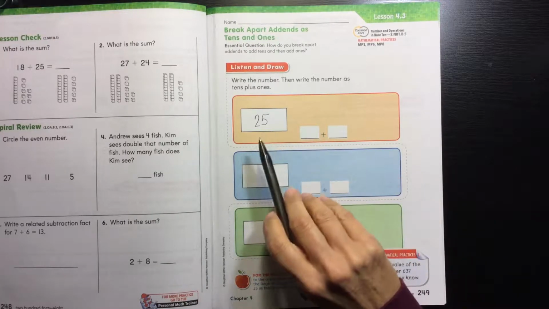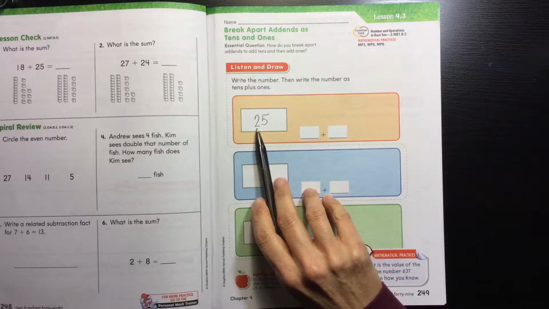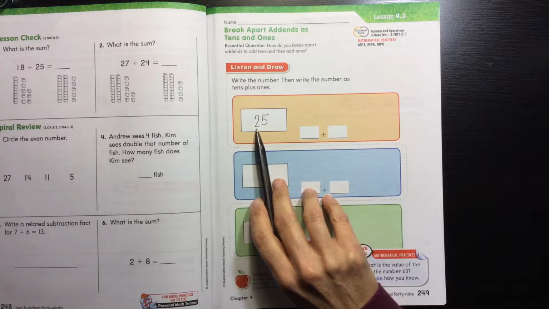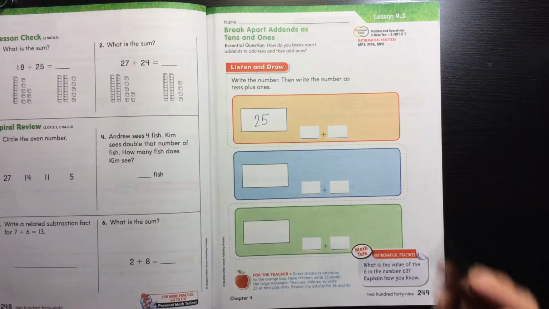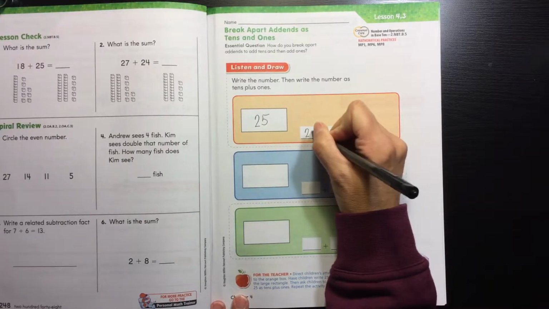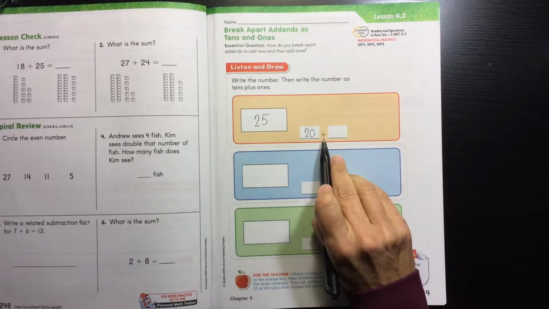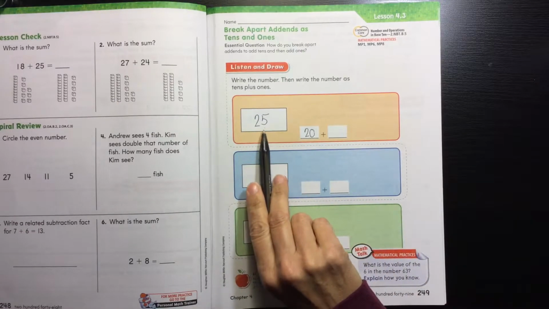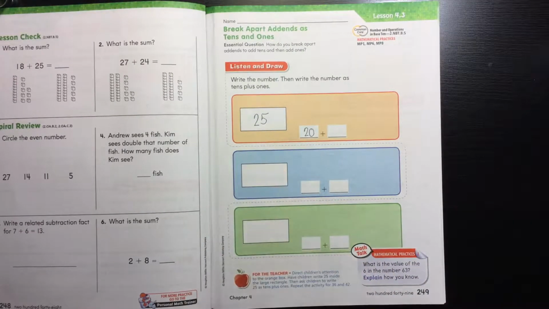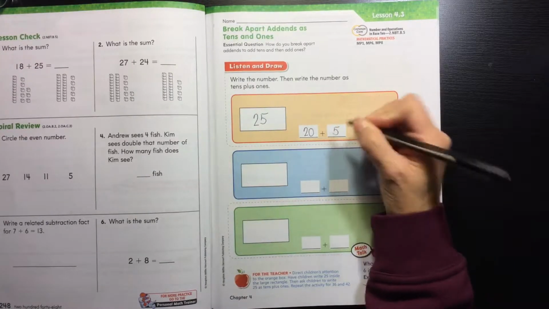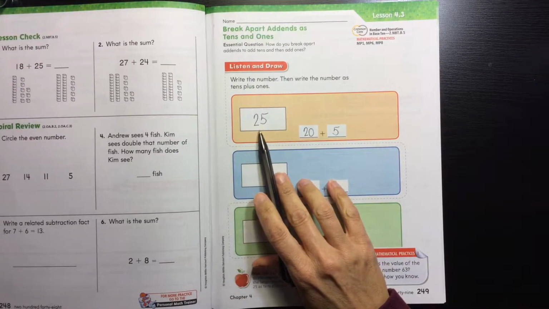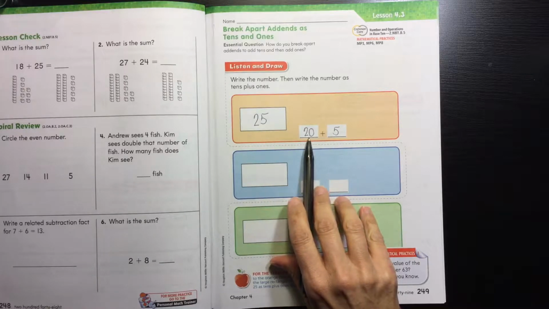We're going to first look at the tens place, which is a 2 in the tens place, and we're going to write the value of 2 tens. What is the value of 2 tens? That's right, it is 20. So we're going to write 20, plus the value of 5 ones. What is the value of 5 ones? That's right, it's 5. So we've broken the number 25 apart into values of tens and ones.